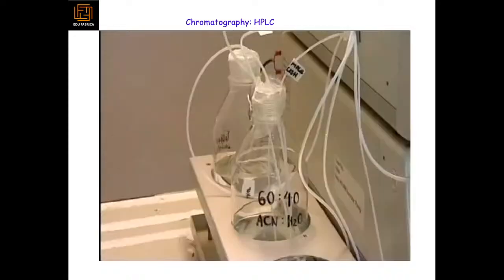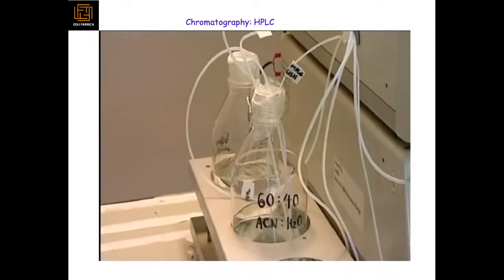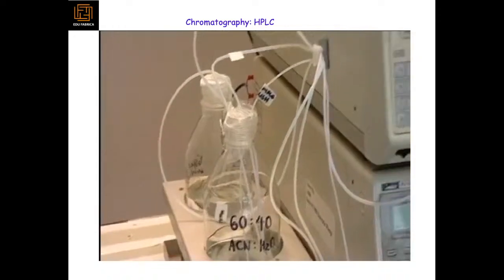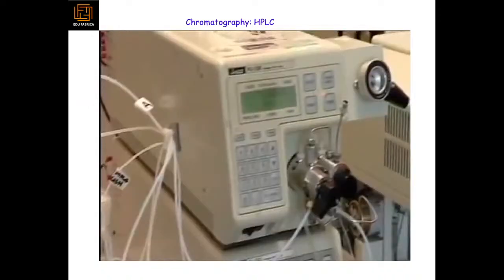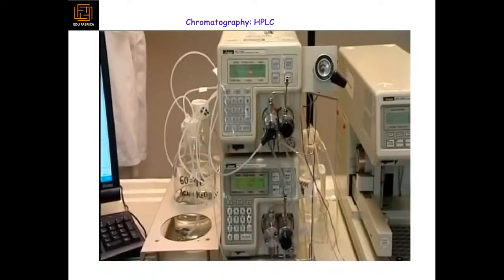These bottles contain solvents. Two solvents can be mixed in any proportions to give a mixture, the liquid phase, of suitable polarity for the separation that is being done. In this case, one solvent is water, very polar, and the other ethanenitrile, less polar. The operator can decide on a mixture with the correct polarity for the separation she is doing. These are the pumps. They produce a pressure of 15,000 kilopascals, 150 times that of the atmosphere, hence the name high pressure liquid chromatography.